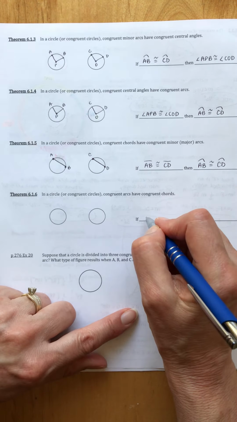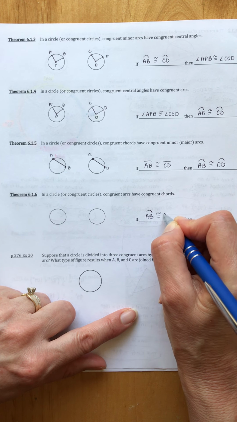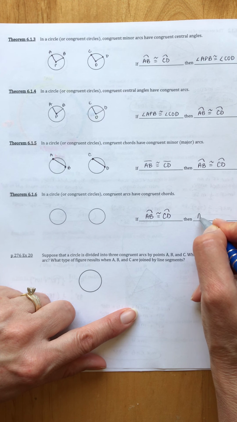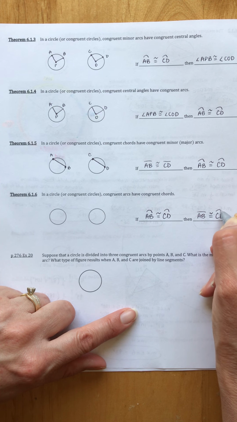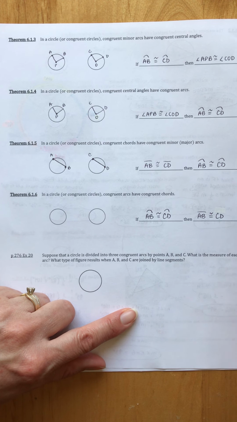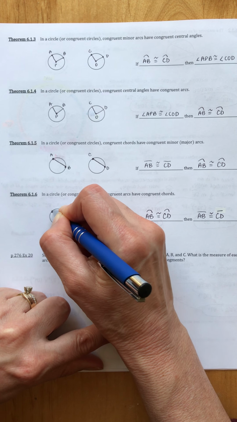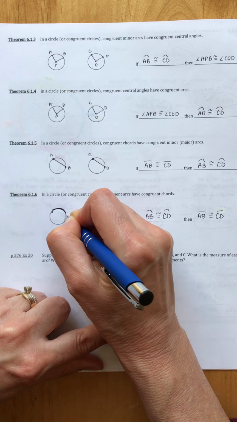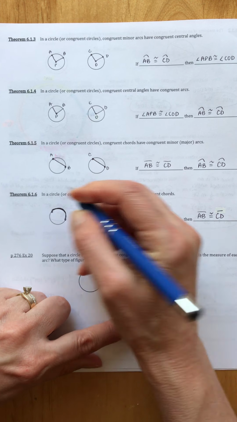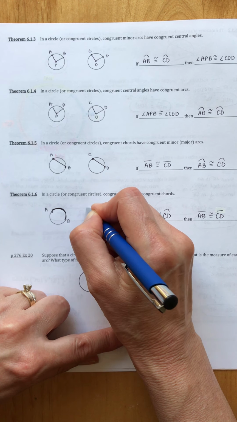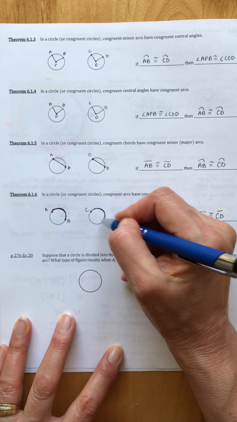And then the other one is just reversed. So here we're going to say if we have the arcs congruent, then we're going to have the chords congruent. Oops, wrong mark there. So here we're starting off with, let's say, these arcs. And then that says the chords are congruent, so A, B, C, D. So if these are congruent, then the chords are congruent.